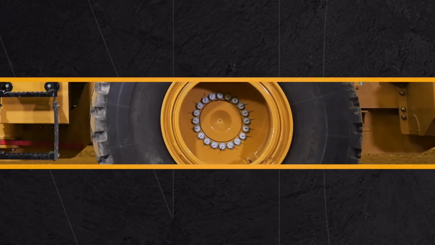On this episode of CAT Construction Now, we're going to show you how to get more out of every load.